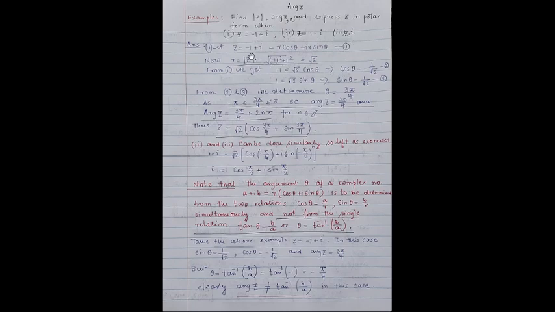In this case, we first have to calculate the modulus, and the modulus is root 2, which is easy. If you represent it in polar form, then r cos theta will be your real part, so minus 1, and r sin theta will be 1, because that's the imaginary part. So r cos theta is minus 1 and r sin theta is 1, and that gives cos theta is minus 1 by root 2 and sin theta is 1 by root 2.